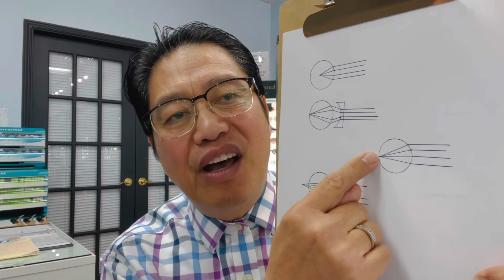If I can show you a diagram here, I think it's easier for you to figure it out. So this is a hyperopic eyeball. When the light goes into a hyperopic eyeball, the light focuses behind the retina at one point. So this is a normal eye. It focuses in the back of the eye, or the retina, at one point. And this is a hyperopic eye. The light is focusing behind the retina.